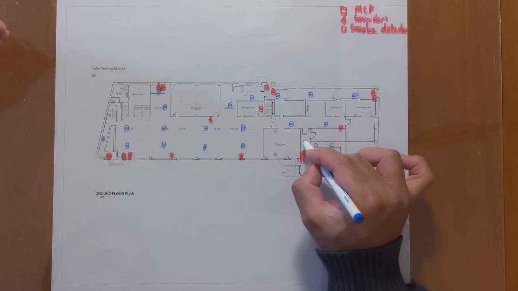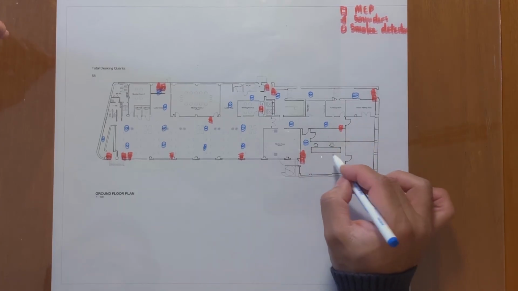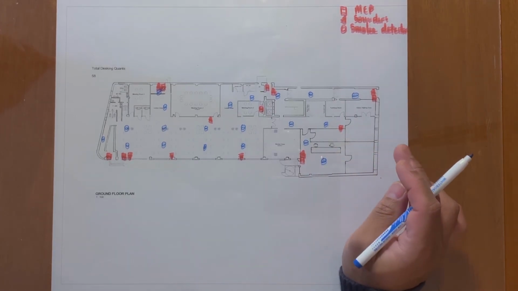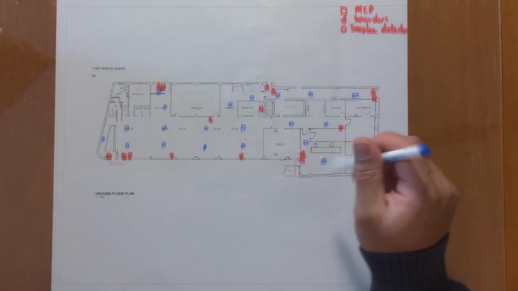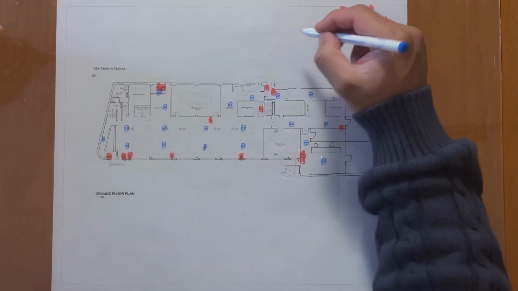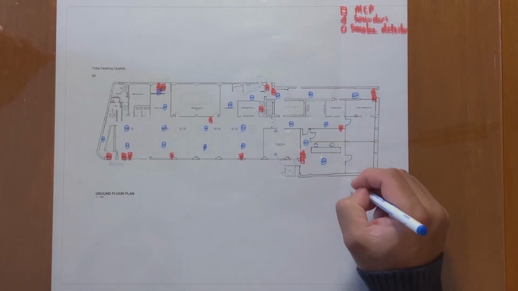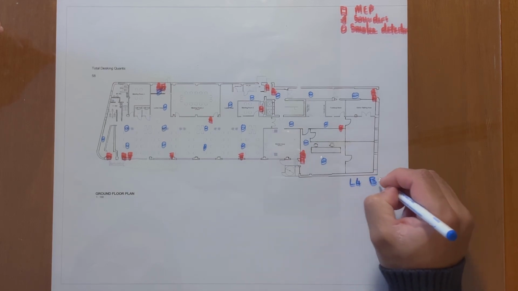And then coming through here, we'll have one in here. And this being the reception, we will have one in the middle there. And that would be L4. So we're going to call L4 blue.